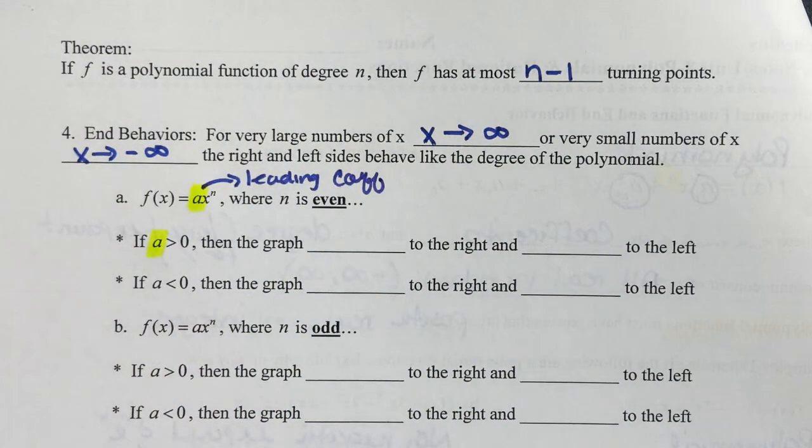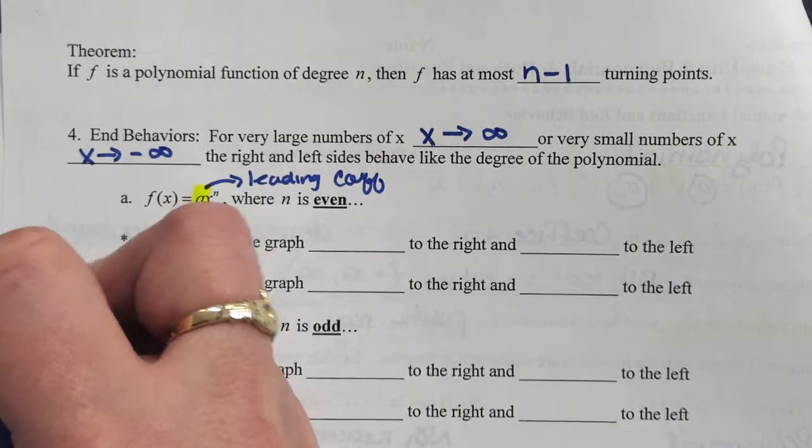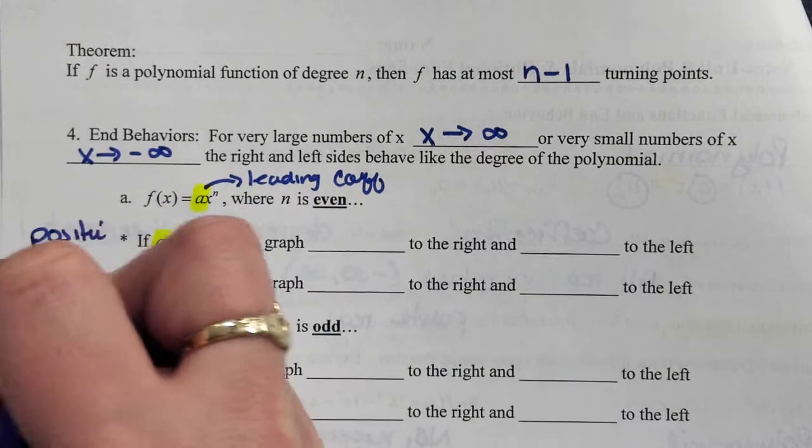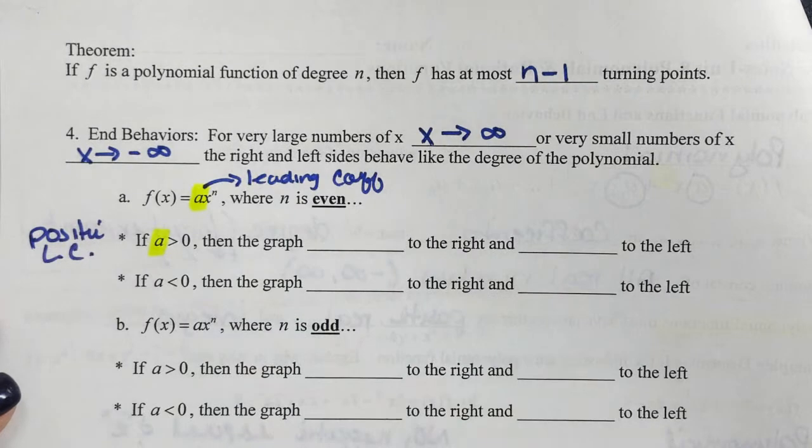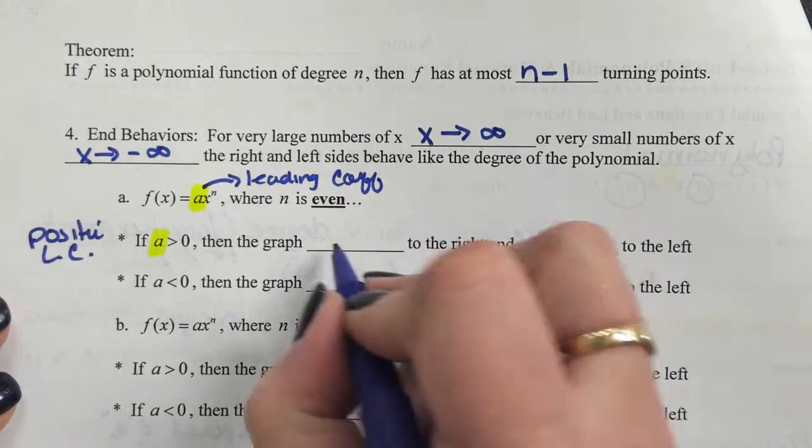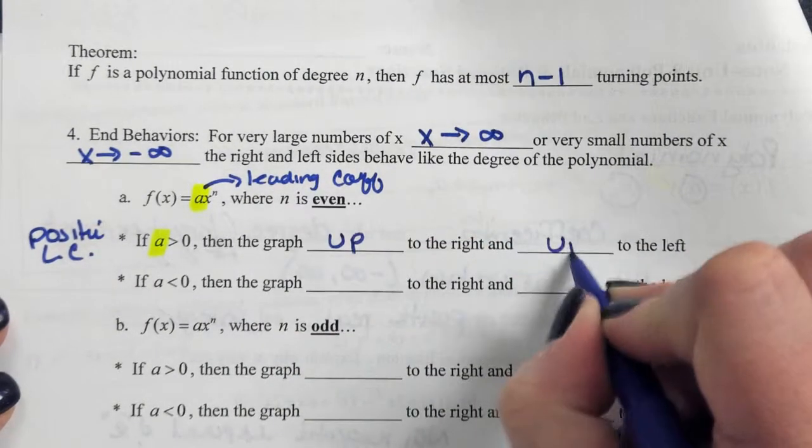So if you have an even degree, so again, remember, n is your power for x. If it is an even degree polynomial function, now when I say a is greater than 0, does that mean it's a positive number or a negative number? Positive. So if I say I have a positive leading coefficient, and it's an even degree function, then the graph will open up to the right and up to the left.